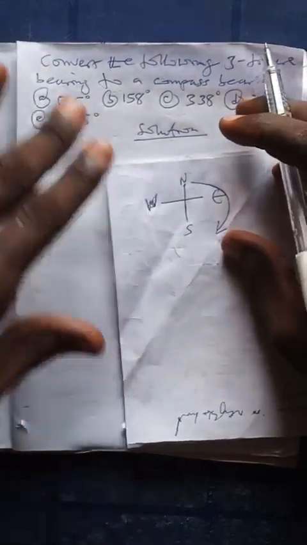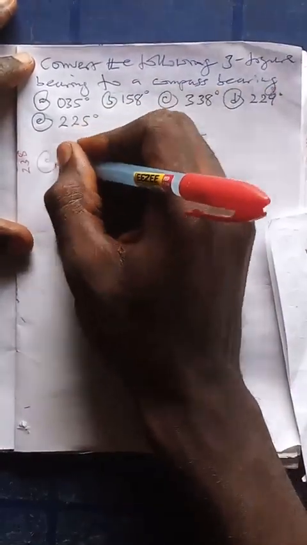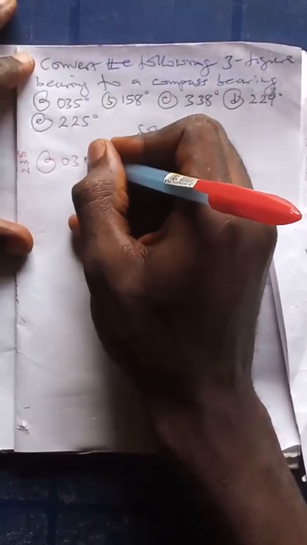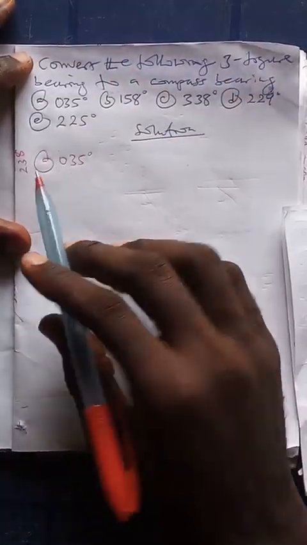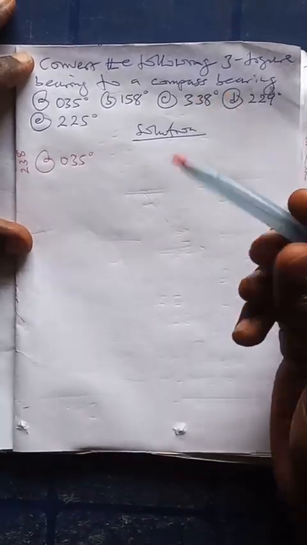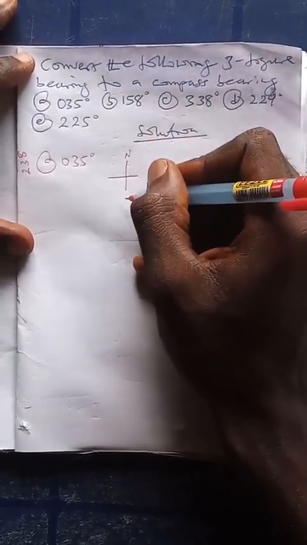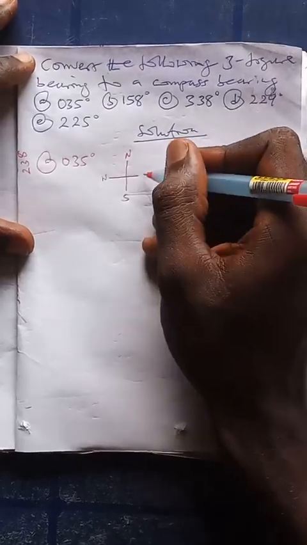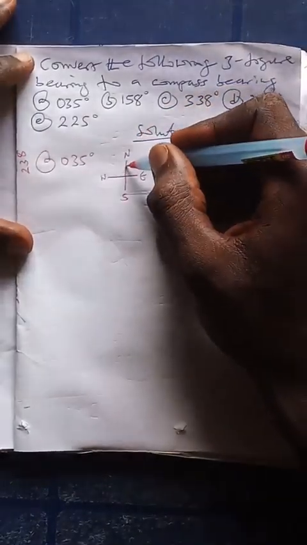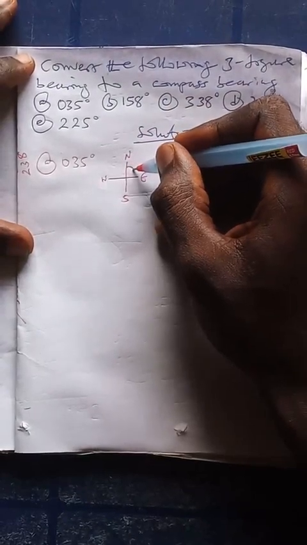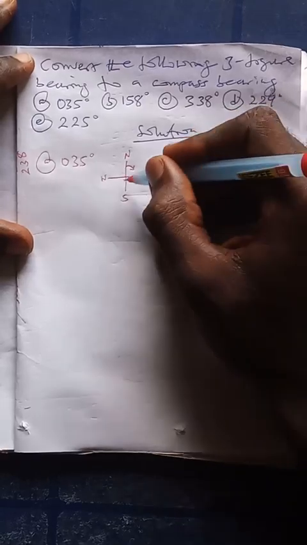Okay, so now let's solve the first one. The first one we have before us here, A, we are given 035 degrees. This is a three-figure bearing, as you can see, it has 3 digits. So how do we convert to compass bearing? We have to draw our four cardinal points, our north, south, west, and east. Now 035 indicates that the angle is 35 degrees. So we move from the north in a clockwise direction.